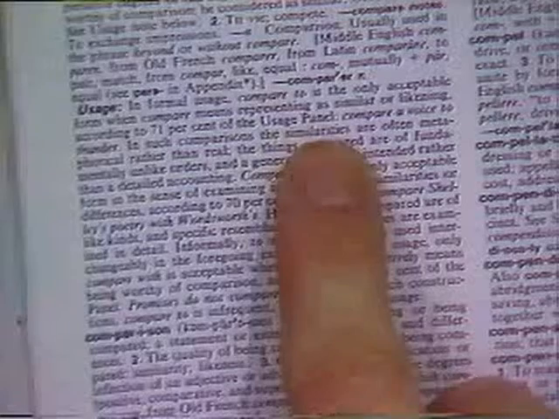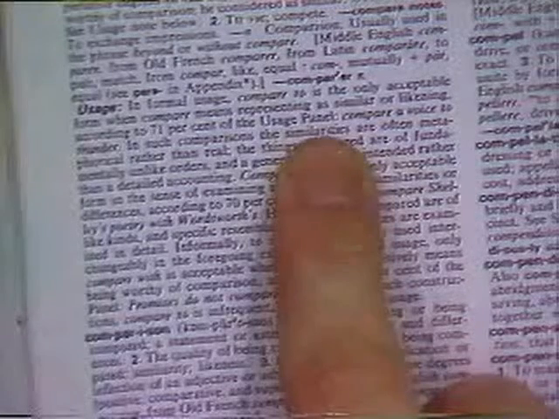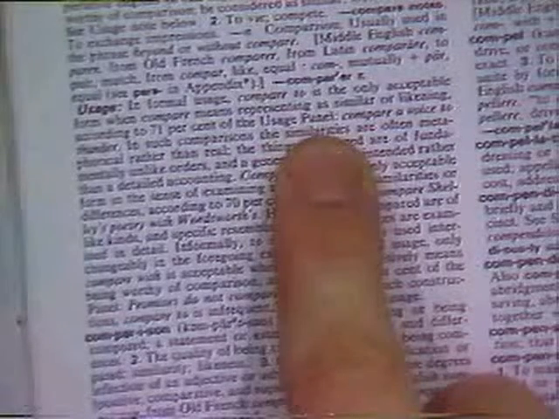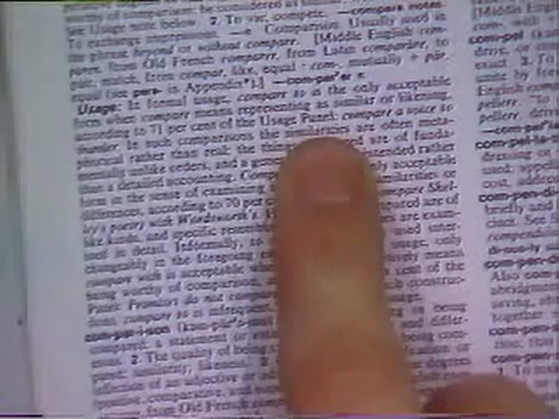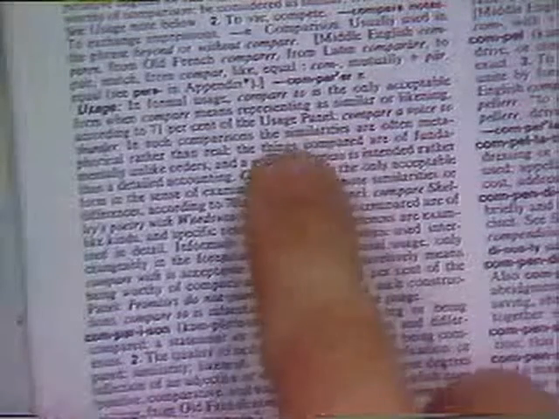So usage note, okay. And there's many usage notes in this, I don't know, hundreds and hundreds of usage notes. They had a panel of about 150 people called their usage panel, and the editor, William Morris, sent out to the usage panel a questionnaire saying, how would you consider this, acceptable or not acceptable? A long questionnaire. And so one of the things on his list was compare to, and 71% of the usage panel would say that it's the only way to say when you're representing a similar or likening.